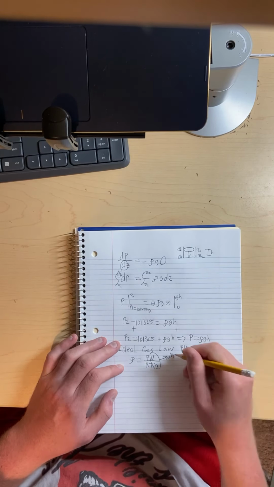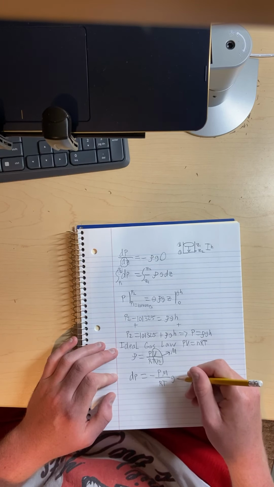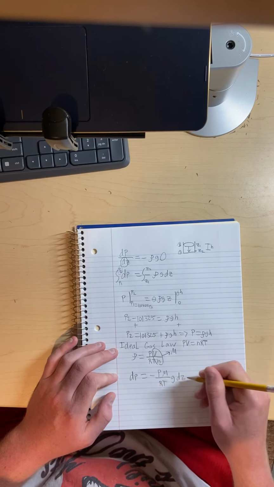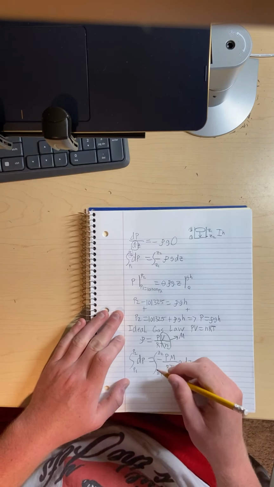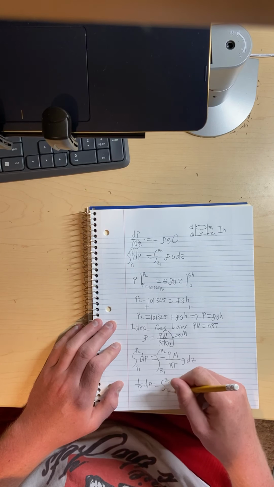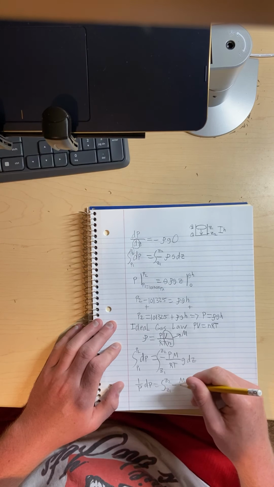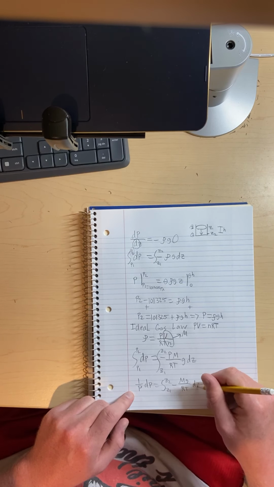So we'll go back to the equation that we have, and we'll say that dP equals negative P times M over RT times g times dz. And then we'll do the antiderivative again of both sides from P2 to P1, Z2 to Z1. And that will end up leaving us with 1 over P dP equals the antiderivative of this from negative Mg over RT, because we move the P over, and we'll have dz there.